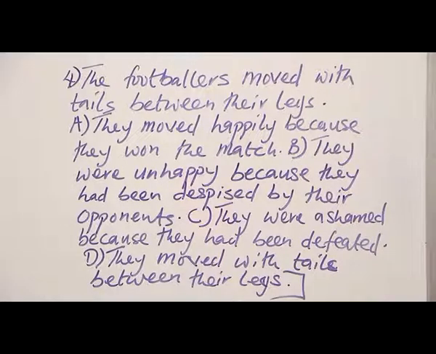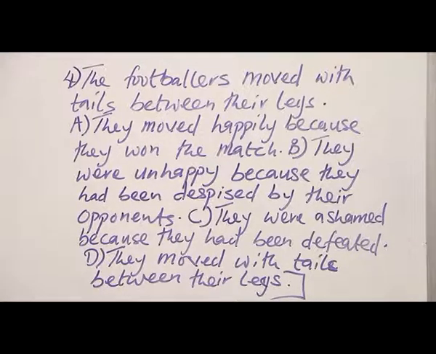Question number 4. The footballers moved with tails between their legs. This question again is on idioms. So in this section, today's class, you have more questions on idioms than on meaning derivation. So, the footballers moved with tails between their legs.